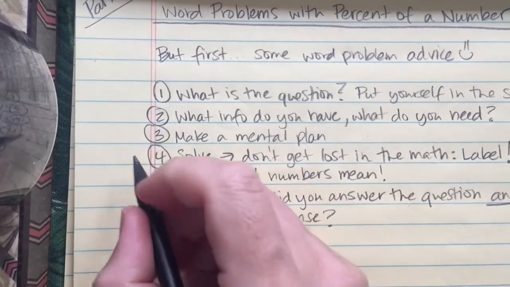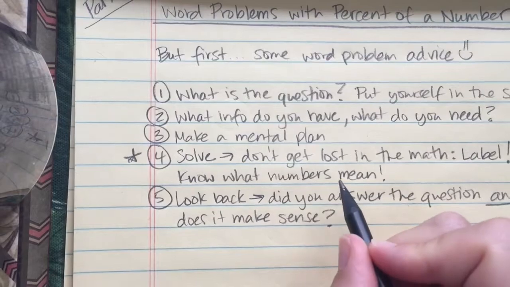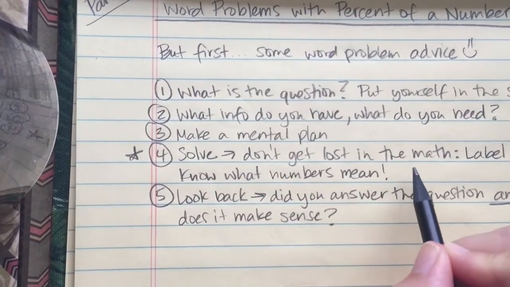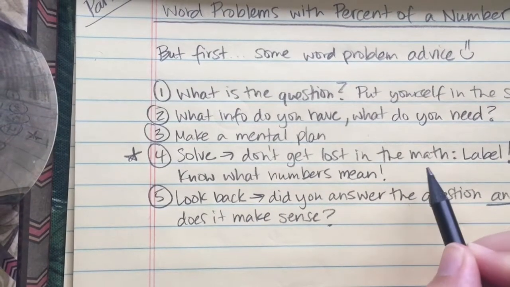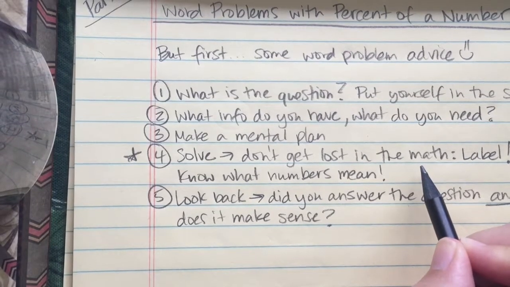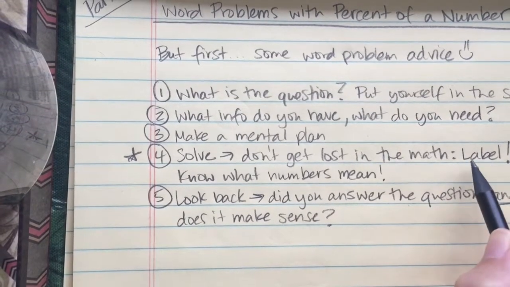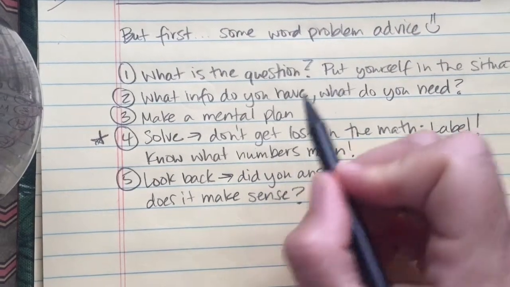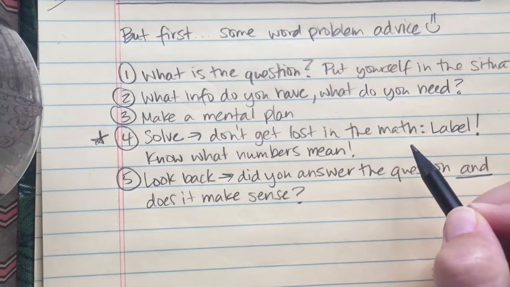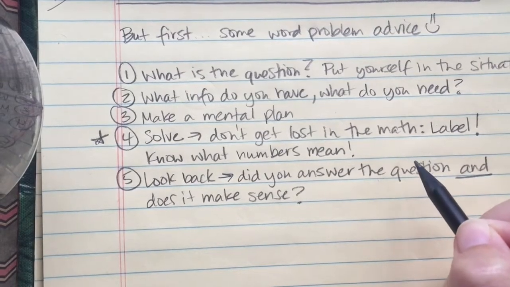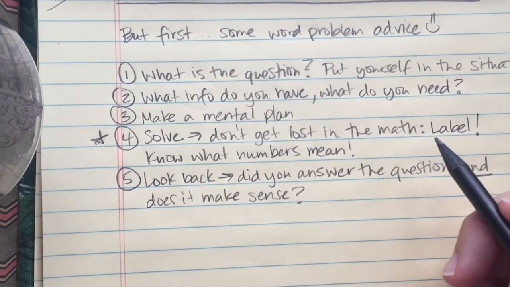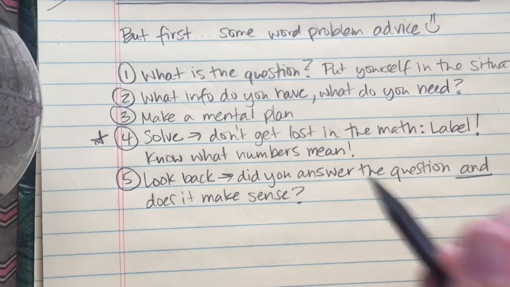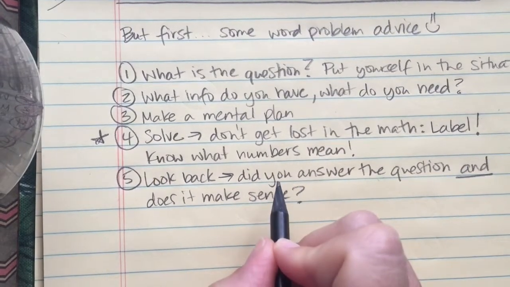Now, this one is a huge issue. Don't get lost in the math. It is so important that you keep your work organized and that you label and that you know what the numbers mean. If you do long division and you get an answer, it is critical that you understand what you just figured out, okay? You have to know what numbers mean.